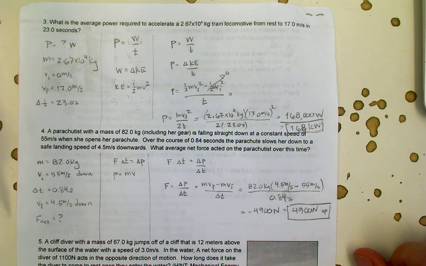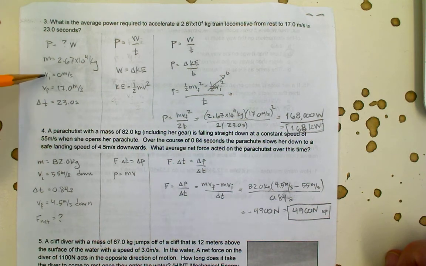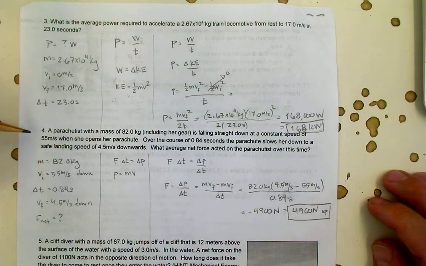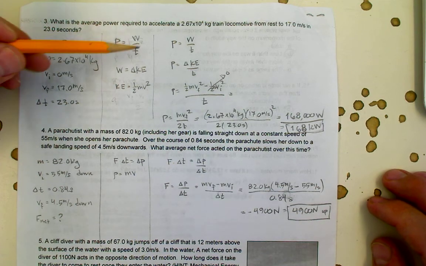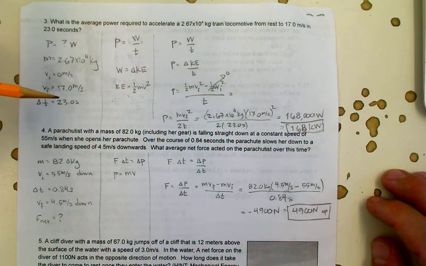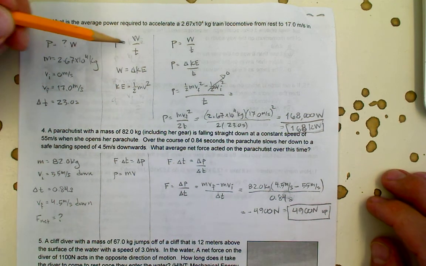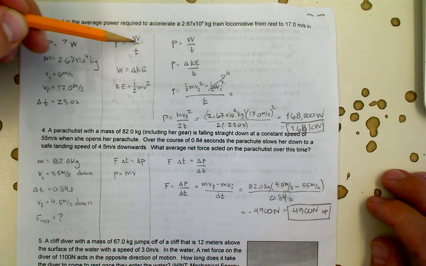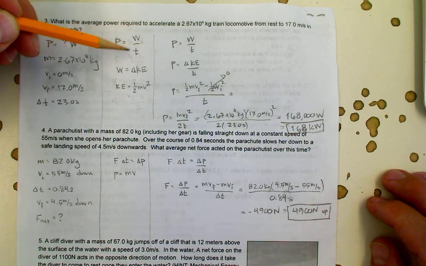So I list the things that I know in this problem and the thing that I'm looking for. I'm looking for a power, and I just chose the units of watts because that's my SI unit. I've written down the mass of the train, the initial and final speeds of the train, and the amount of time that it took to achieve that change in speed. There are a couple of different approaches to this problem, and the one I chose was, first of all, to start with my basic definition of power, and then acknowledge that I know the time and I'm looking for the power. I just need to figure out what to do about this work.